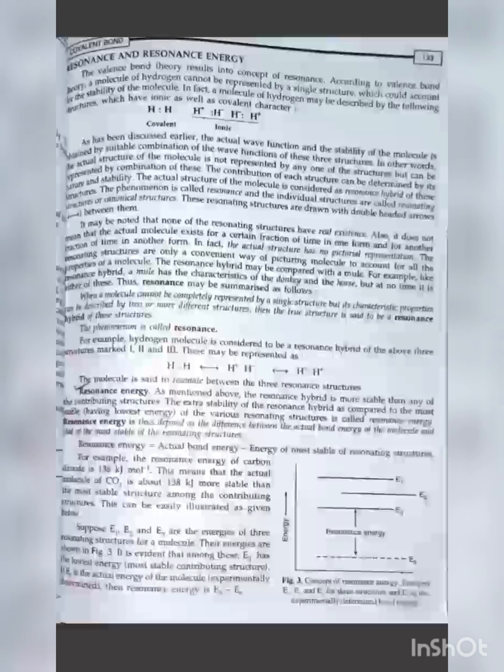Resonance and resonance energy. The valence bond theory results in the concept of resonance. According to valence bond theory, a molecule of hydrogen cannot be represented by a single structure, which could account for the stability of the molecule. In fact, a molecule of hydrogen may be described by the following structures, which have ionic as well as covalent character. It has been discussed earlier.